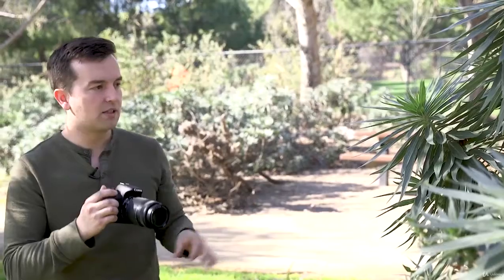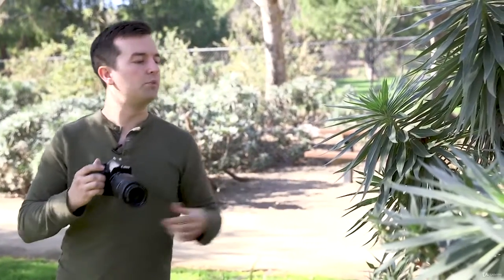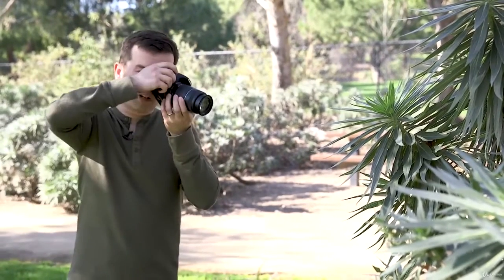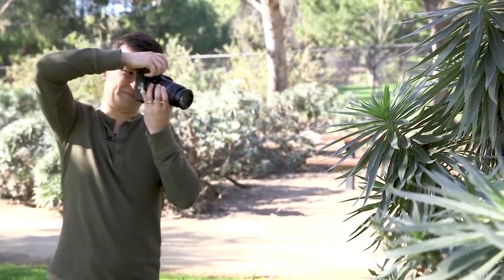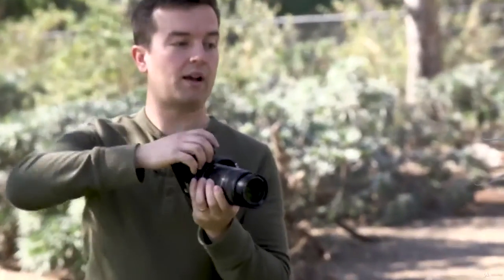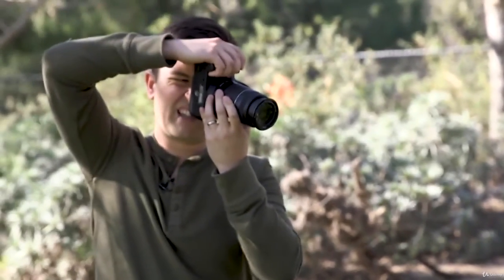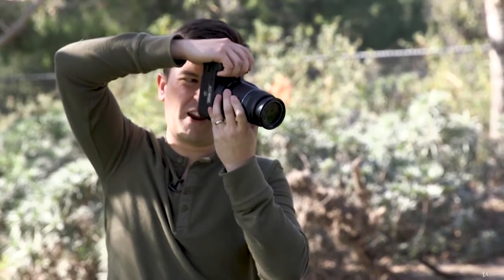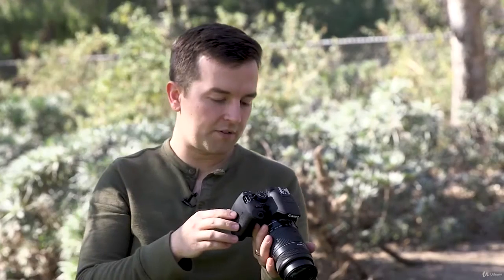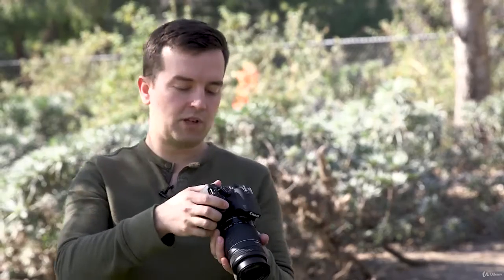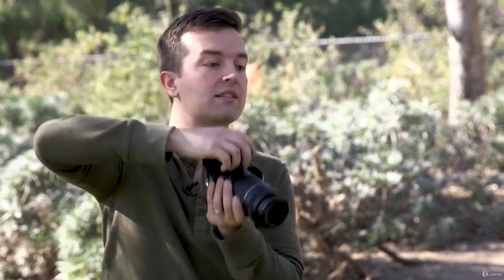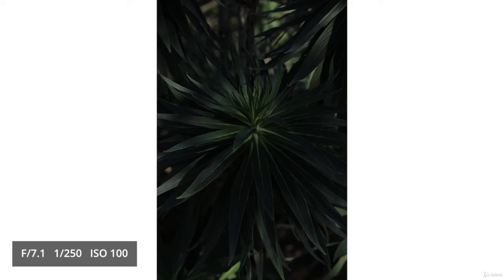I'm gonna just see one of these kind of cool bushy flower things, get pretty close up and see where I'm at. So I'm pretty close, so I have to back up to get in focus. Okay, so I'm very underexposed right now. I'm at f7.1, 1/250th of a shutter, and ISO 100. Let's see what that looks like. And it's way too dark.